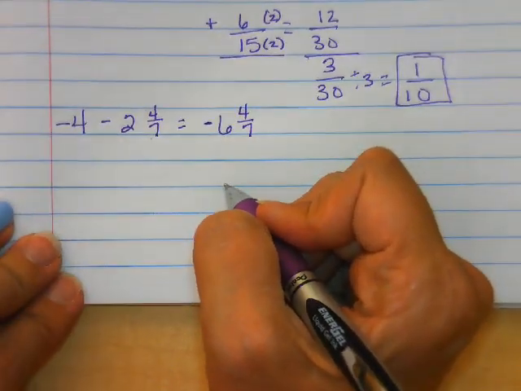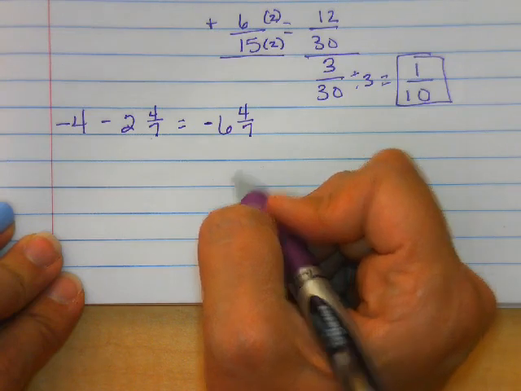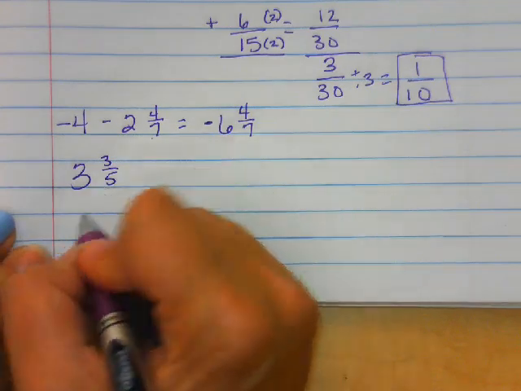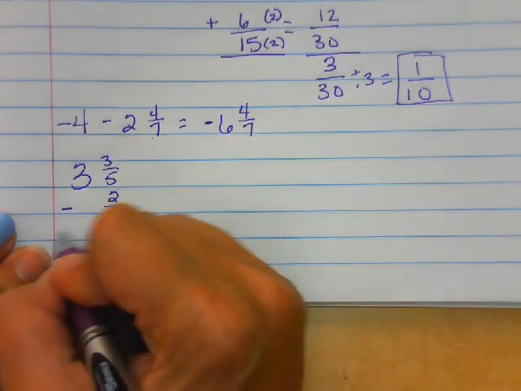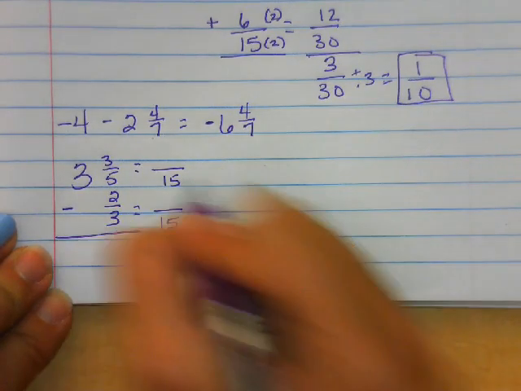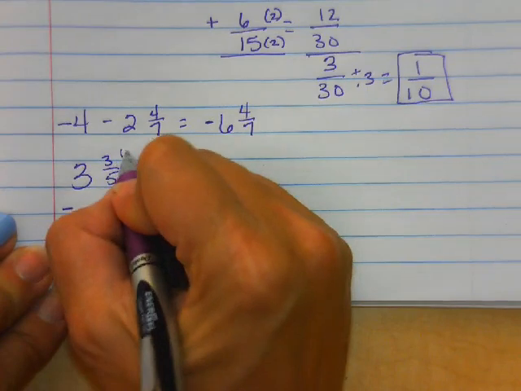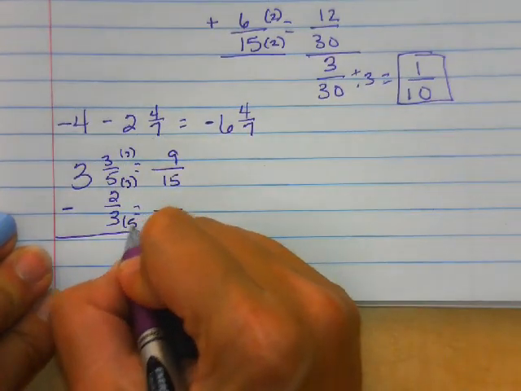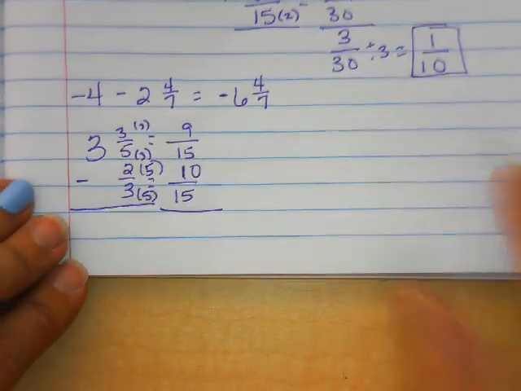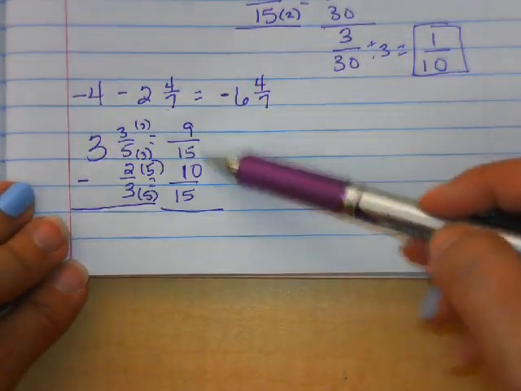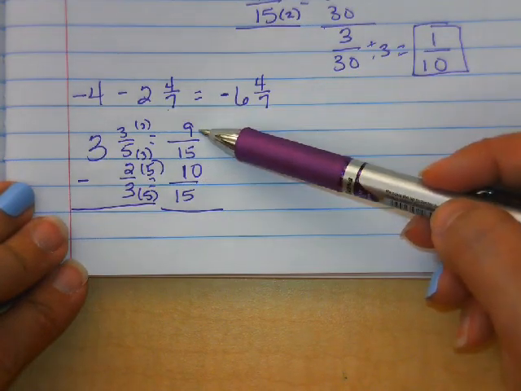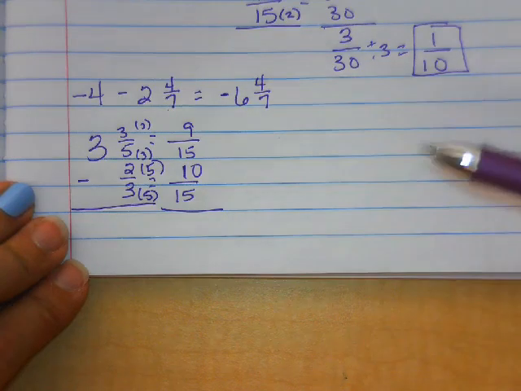So let's look at another one where that is not the case. If I had 3 3/5 minus 2/3, again, common denominator, this time it's going to be 15. And what I do to the bottom, I have to do to the top. So this is a part where we have to think about this. I have 3 9/15 and I have 10/15. I cannot take 10/15 away from 9/15. I'm going to have to borrow.